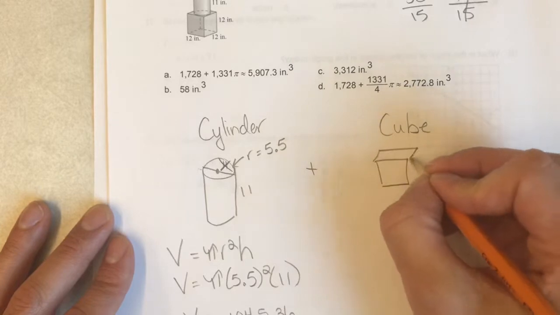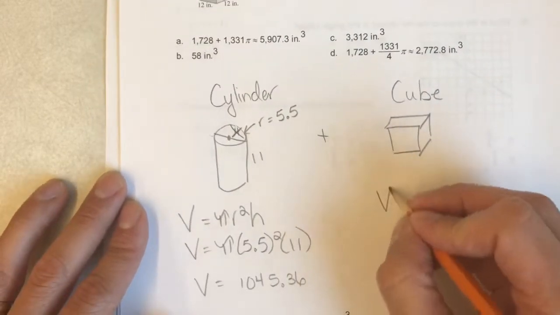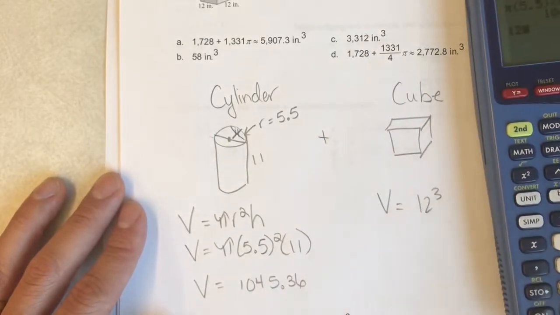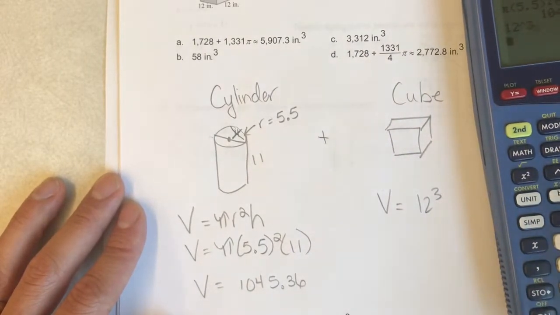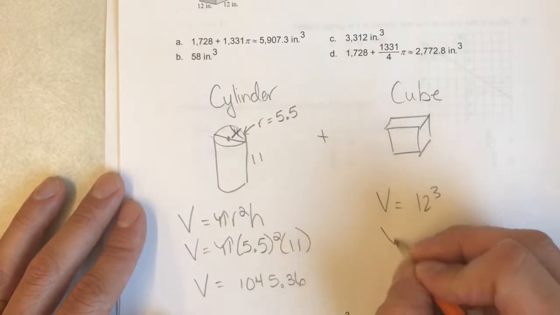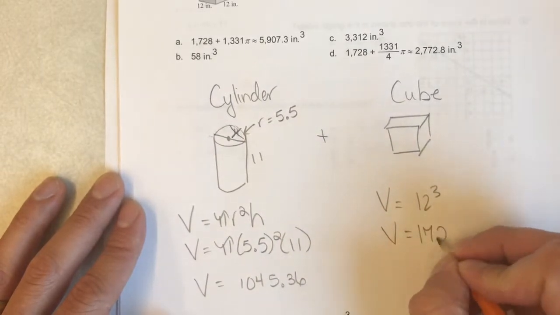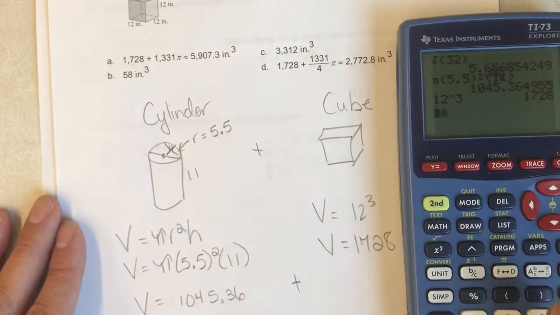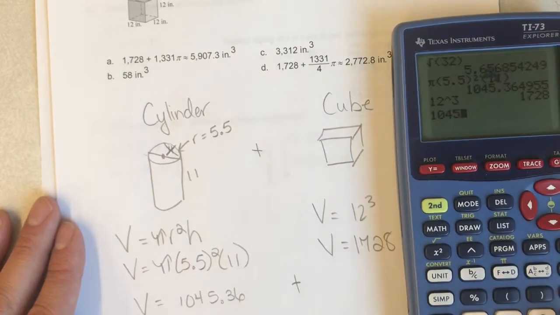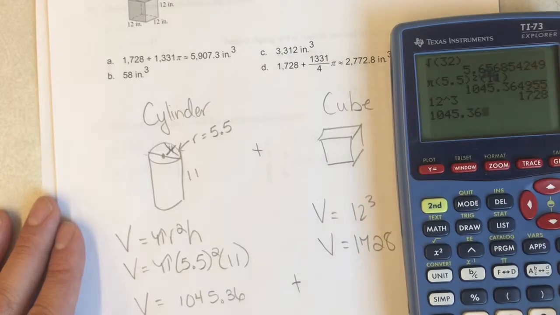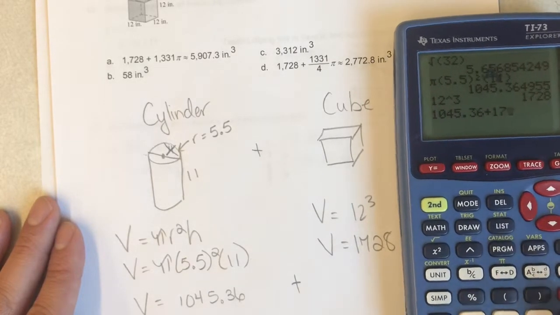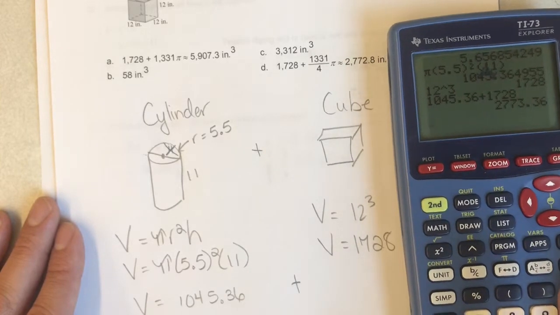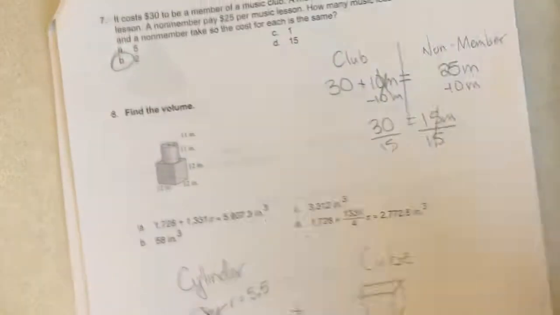This is a cube, and a cube, in this case where everything is 12, is just going to be 12 cubed, because it's a cube. 12 to the third power is 1728. I have to add these up. So 1045.36 plus 1728 equals 2773. So it's going to be this guy.